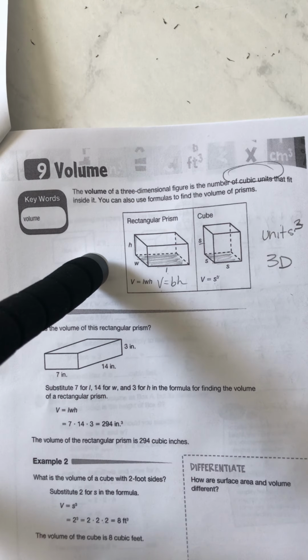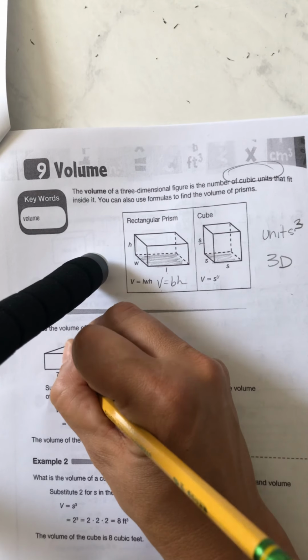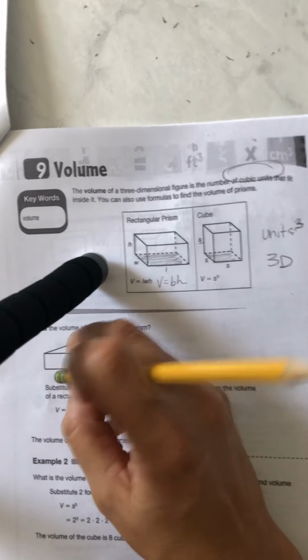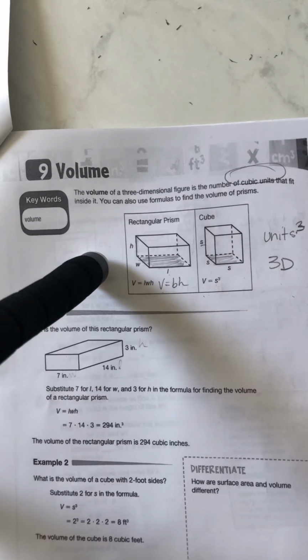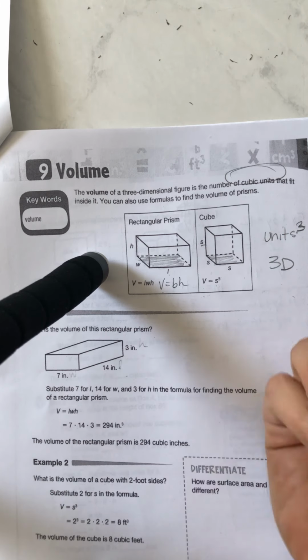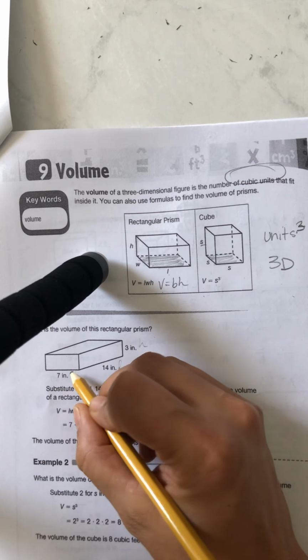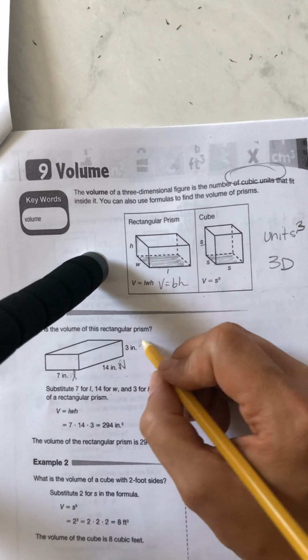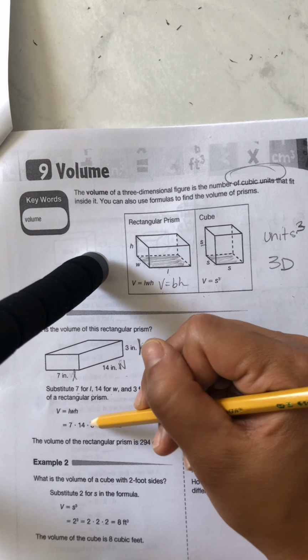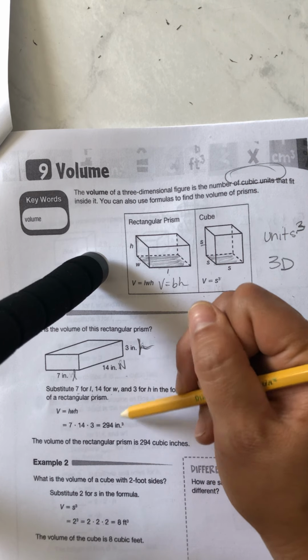So what is the volume of this rectangular prism? If I say that this is my length, this is my width, and this is my height. Now it does not matter, because of the associative property, as long as you give each one of those sides one of these labels. So they're saying 7 for length, 14 for width, and 3 for height. So 7 times 14 times 3 is 294 inches cubed.